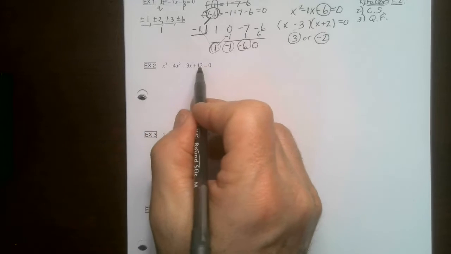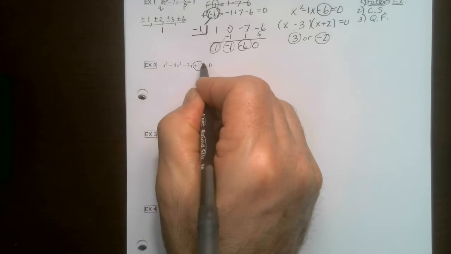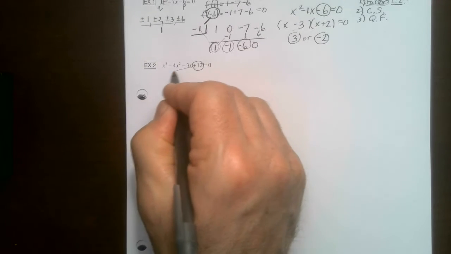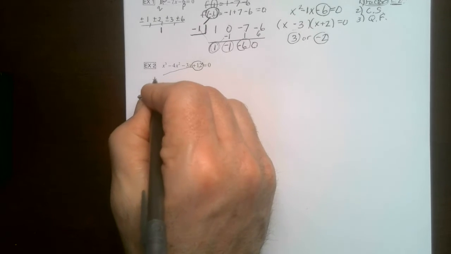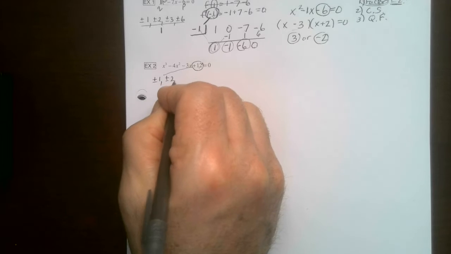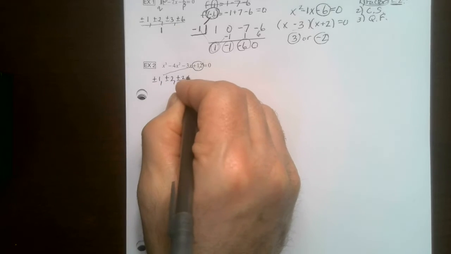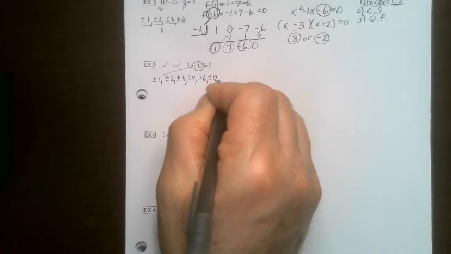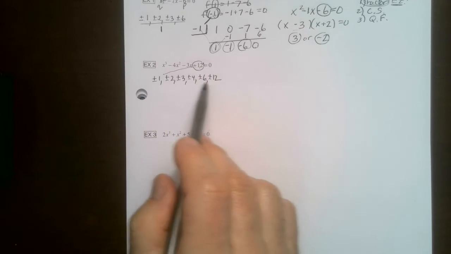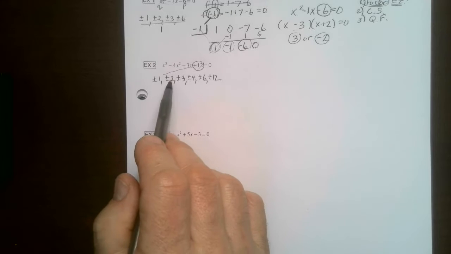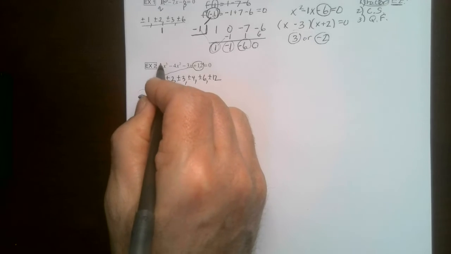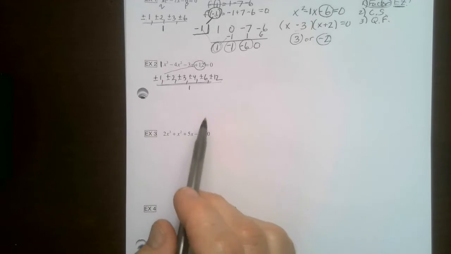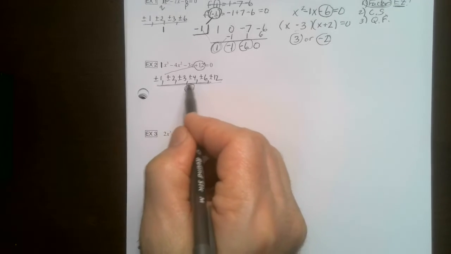Again, I can see all this. Here's my p. So remember, we're using plus or minus p all over q. There's going to be a lot of factors of 12. Plus or minus 1, 2, 3, 4, 6, and 12. Now you don't have to plug these all in. You just have to find one of them. But then, good news, there's a 1 there. So I could put this all over 1, but does that really change anything? No. So we love it when there's a 1.